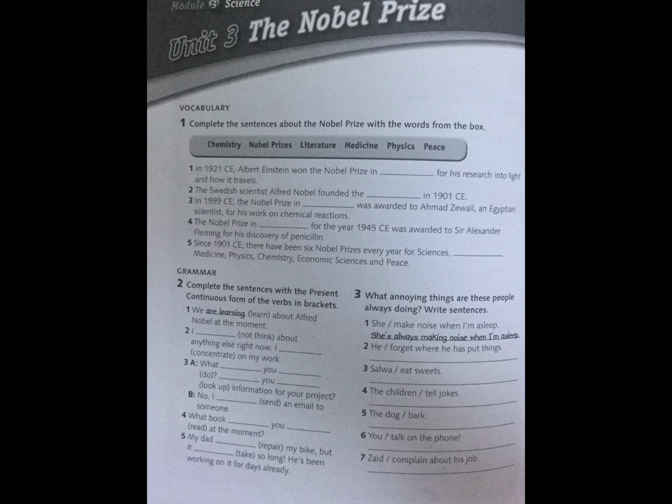And we got all of these from reading the articles previously, and so that's how we know which answer goes where. Number five, since 1901, there have been 6 Nobel Prizes every year for science, and they have given us medicine, physics, chemistry, economic science, and peace. So what's left? What's a 6th Nobel Prize? We read, and we know that it's literature. Okay, literature. Now, let's move down to exercise number 2.